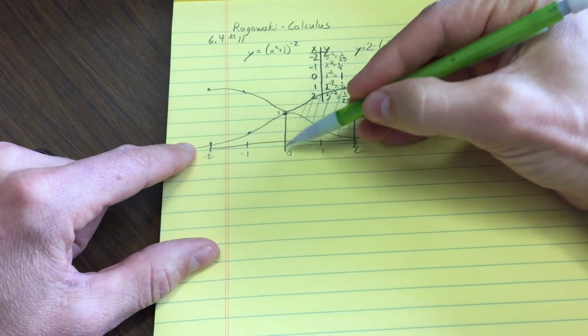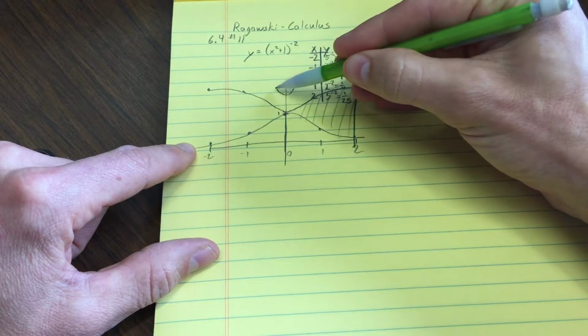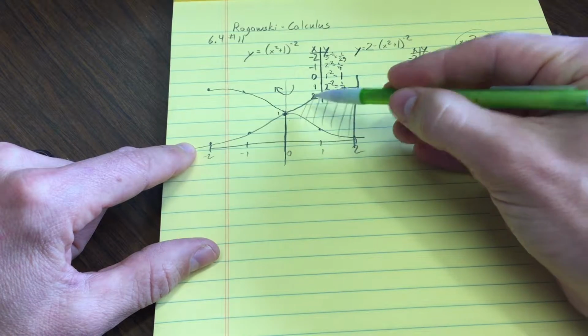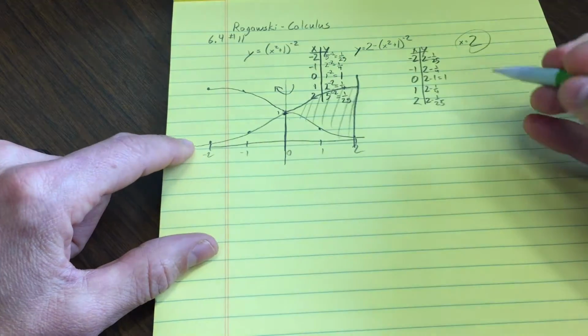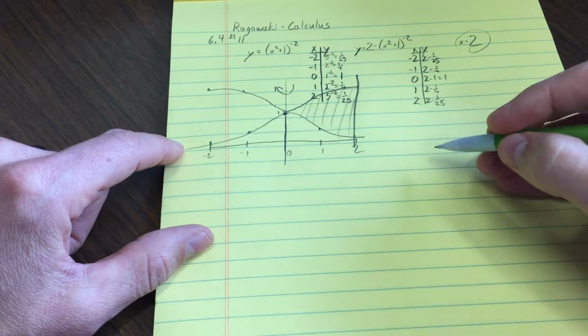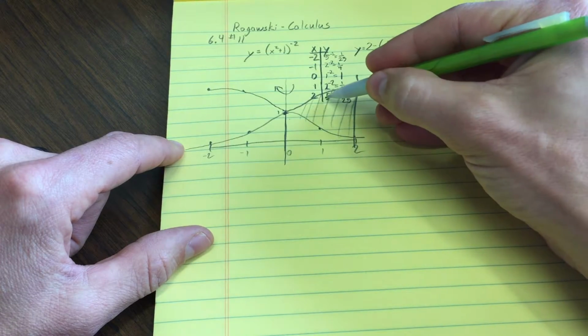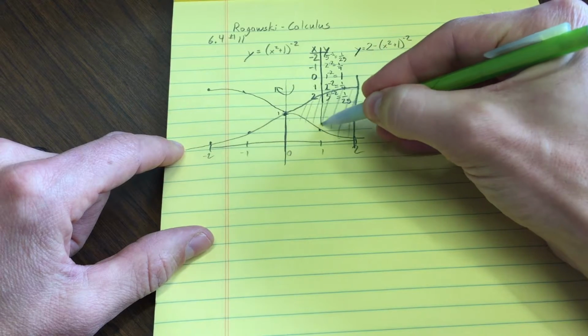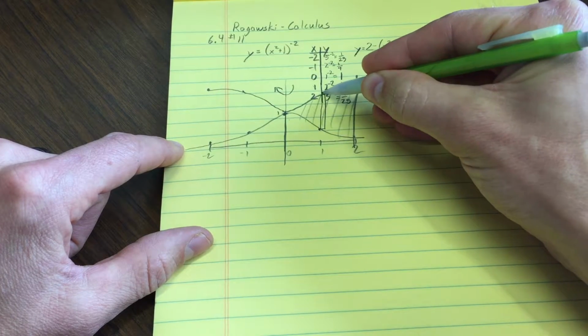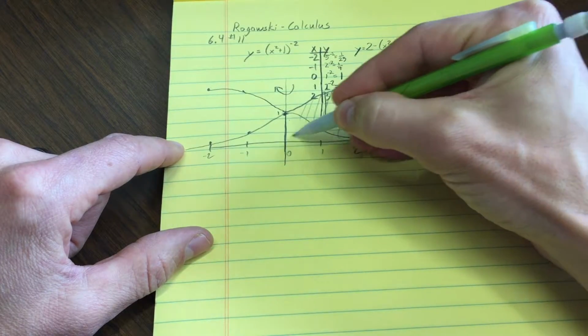And remember, the problem said we're rotating around the y-axis. So here's the region. We're rotating around the y-axis. It said to use the method of cylindrical shells, so we're cutting parallel to the axis of rotation. Maybe I've got a box right here, and I'm going to be rotating that around.